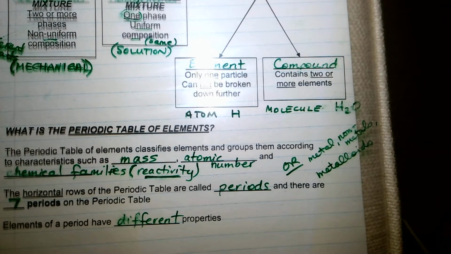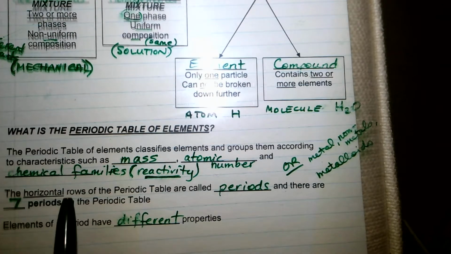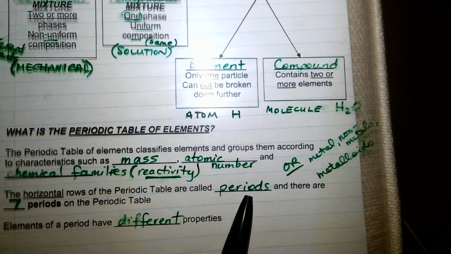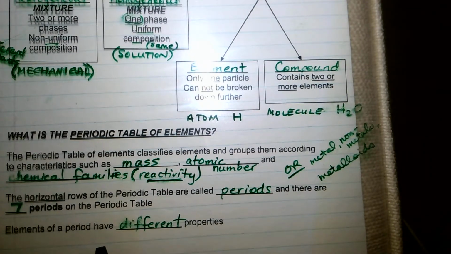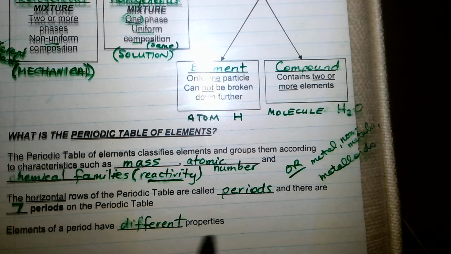So the horizontal rows of the periodic table are called periods, and there are 7 periods on the periodic table. Elements of a period have different properties, okay?